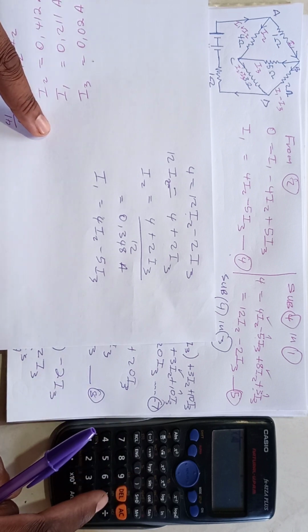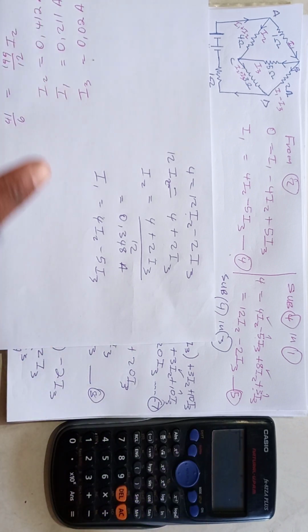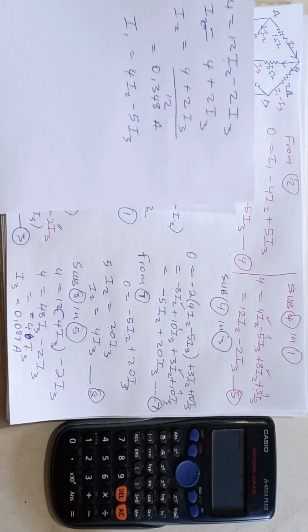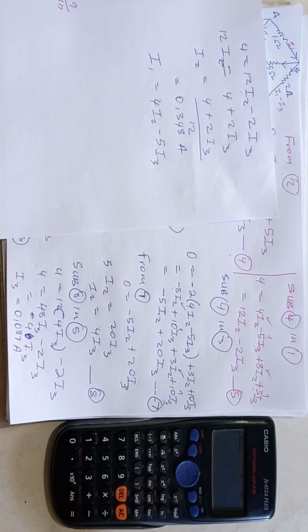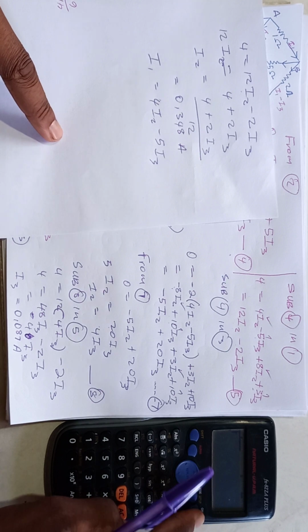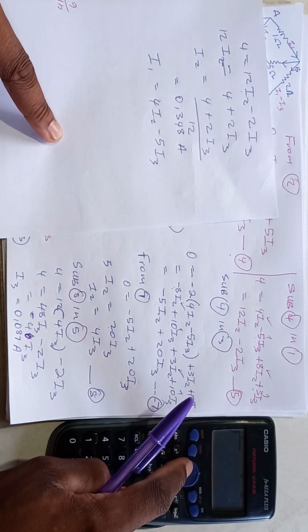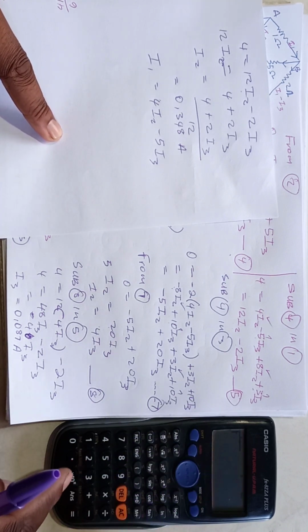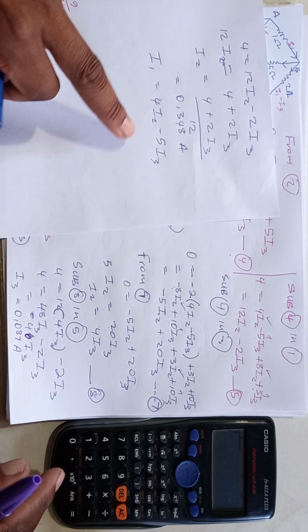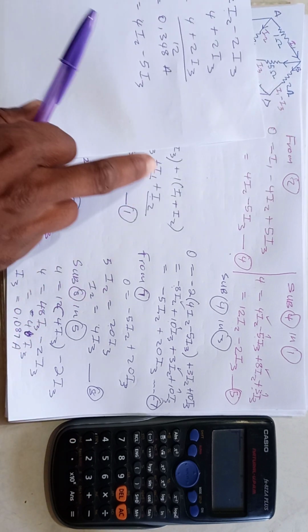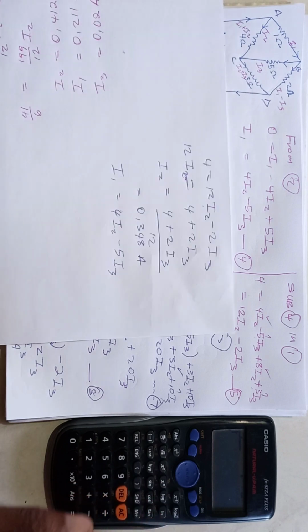Oh, my mistake. I should have stored that. What we got here, I should have stored it in memory. But this calculator doesn't want to remember it. So let's just substitute using these values that we got here.